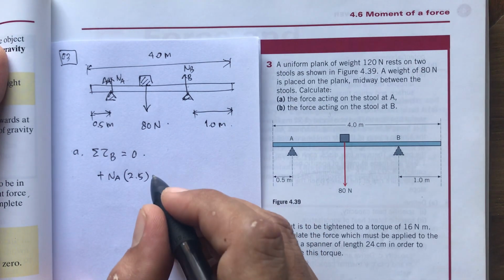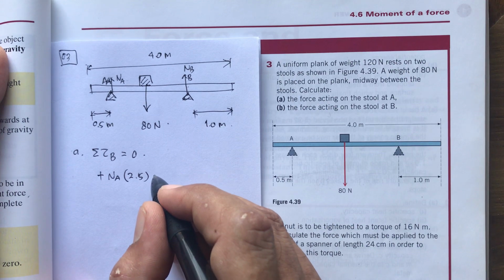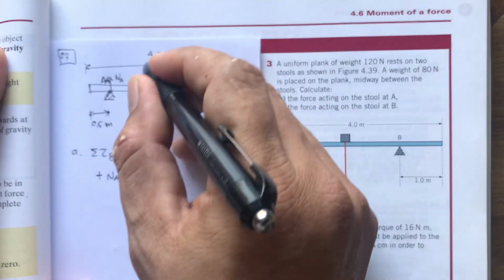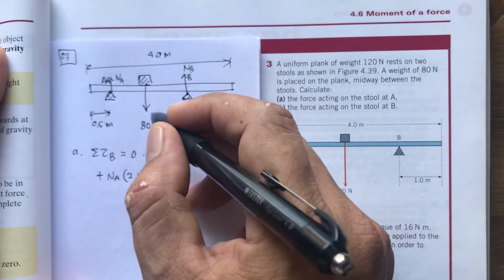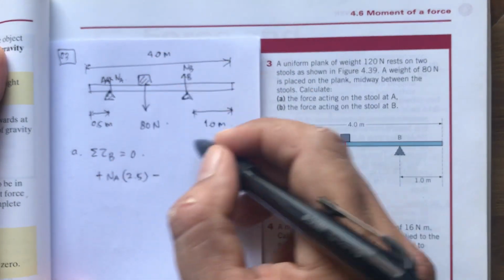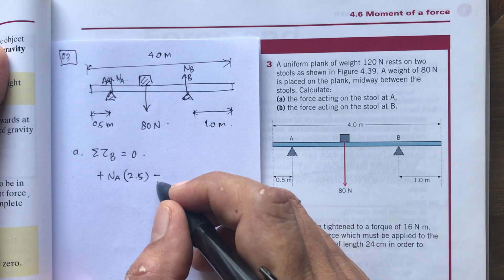Correct. Yes, after that we have 80. Negative. Why negative? Because anti-clockwise. When we use B as the pivot, the rotation of the 80 Newton is anti-clockwise. Correct? Yes, this is why we sign negative.